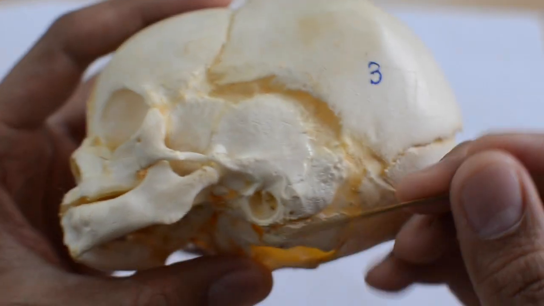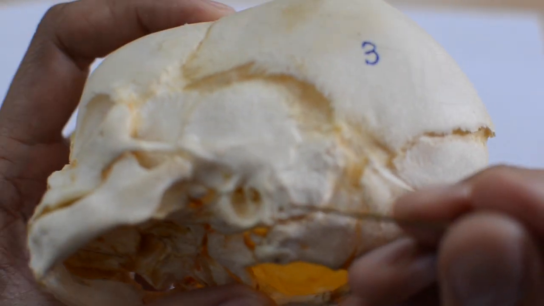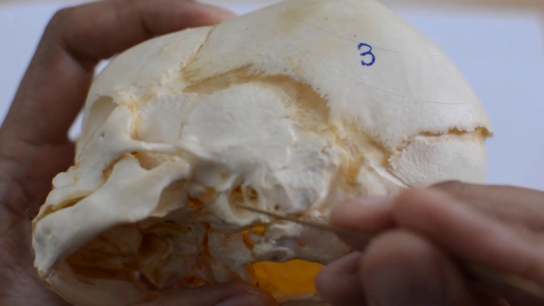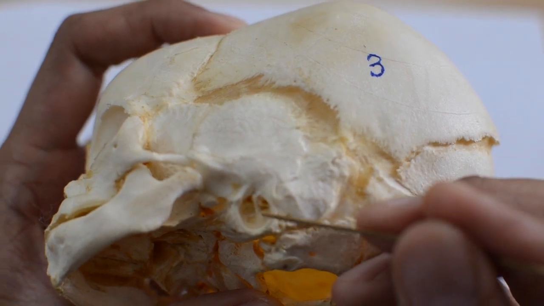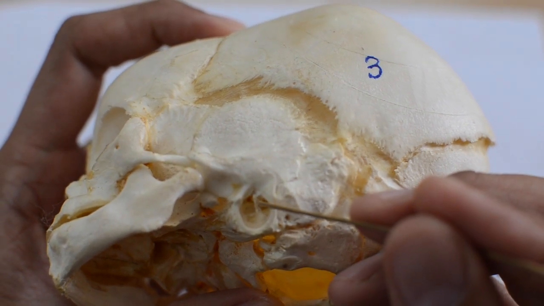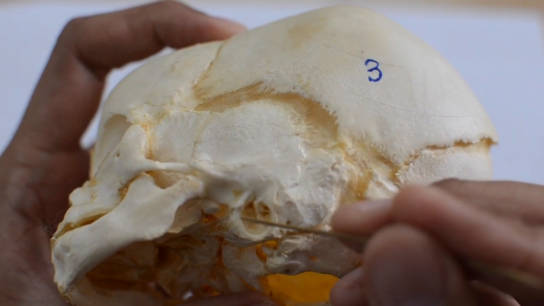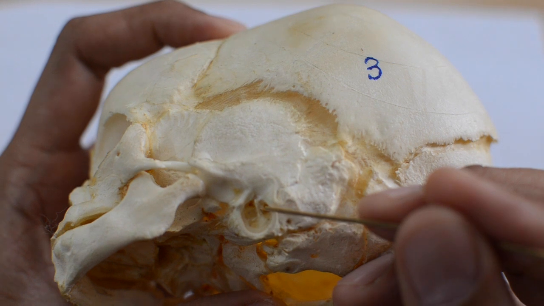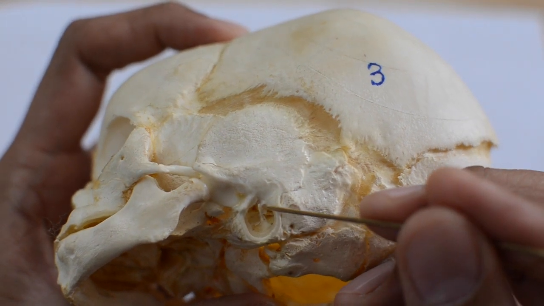Let me bring it a bit closer, and you can clearly appreciate the presence of the tympanic membrane. See over here, a portion of the tympanic membrane is found. It is partly perforated, but you can also clearly appreciate the underlying ear ossicles, malleus, incus and stapes. So this is the tympanic membrane.